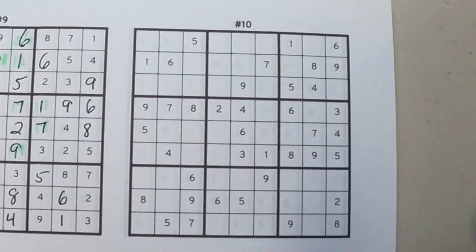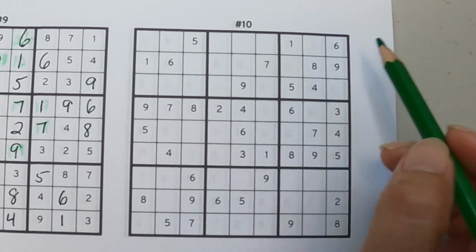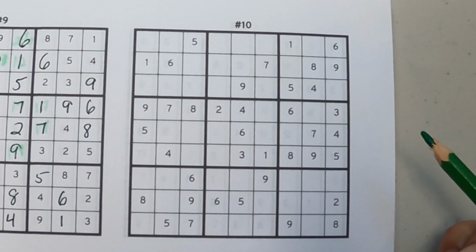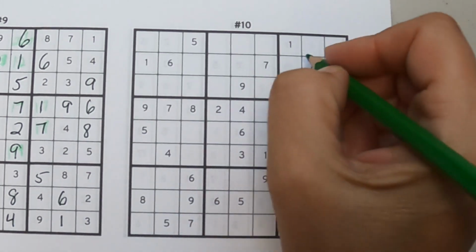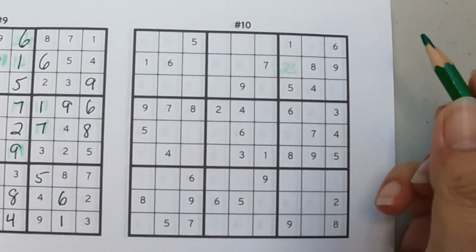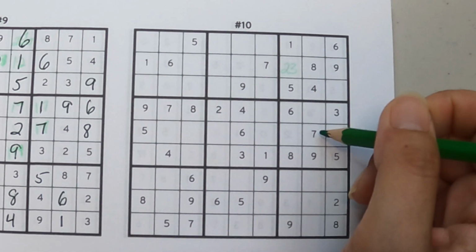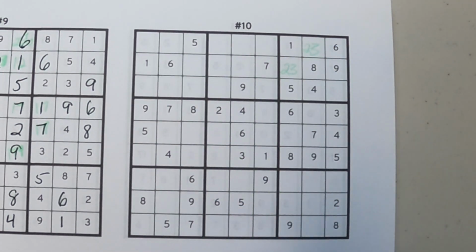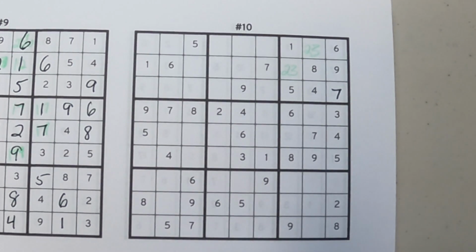Looks like today we're doing puzzle number 10. If we start with this box, we're missing 2, 3, and 7. We've got a 7 here, so 2, 3. That means our 7 has to be here.